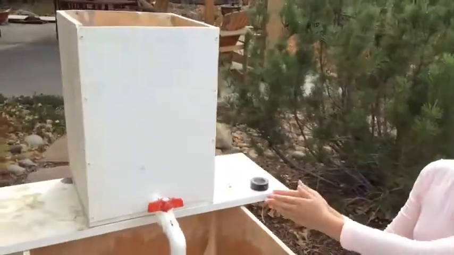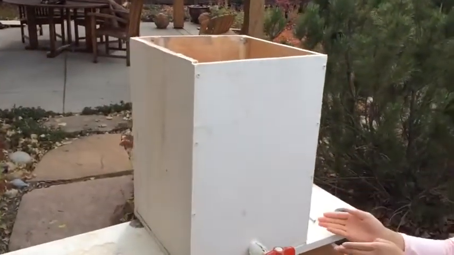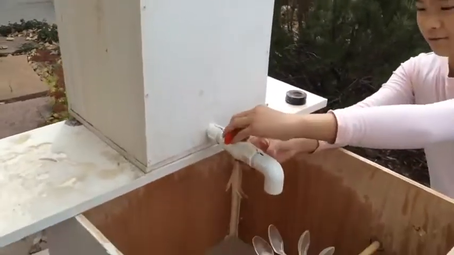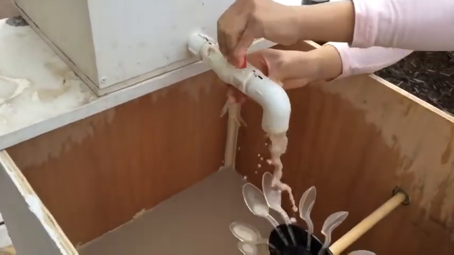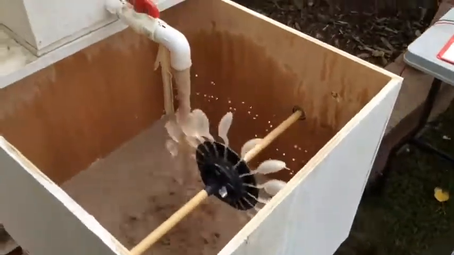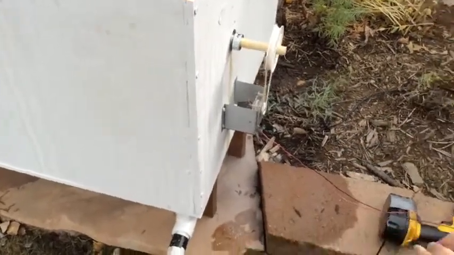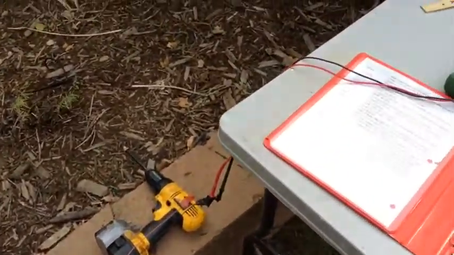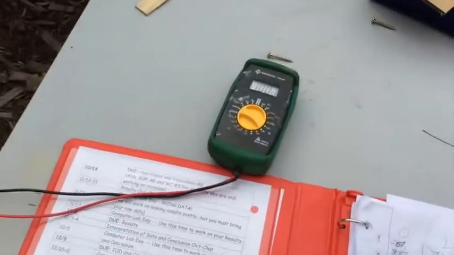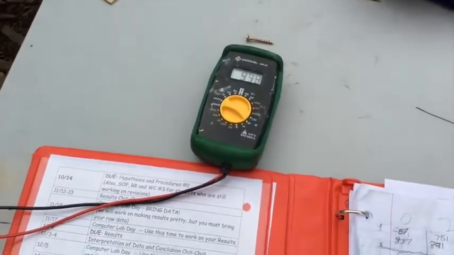For my experiment, we measured the effect of turbidity on the amount of hydroelectric output. We would dump water into our reservoir, and then the water would come out of the penstock and onto the turbine. As the turbine spins, it is attached to a generator, and the red and black wires are attached to this multimeter, which we use to measure the amount of millivolts that the water produces.